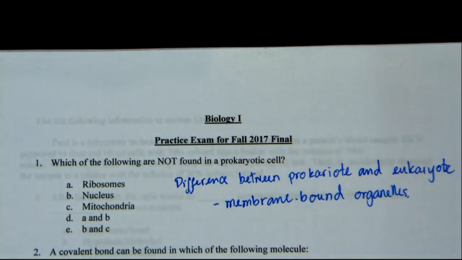If we know this is the major difference, can you identify which one has a membrane or which one has not? Then you can answer this question, okay?